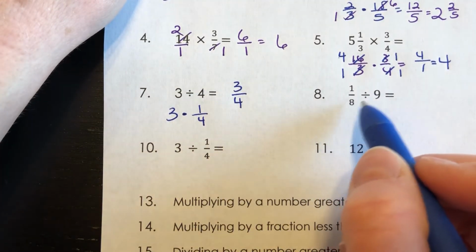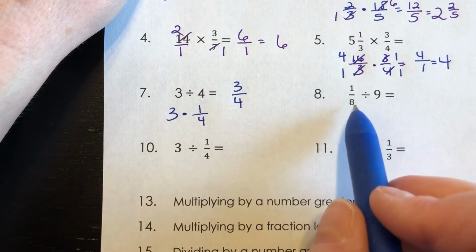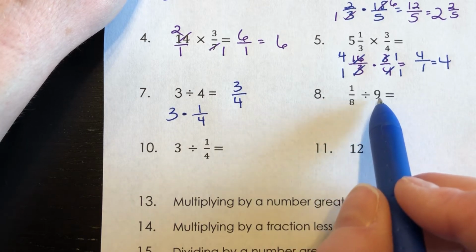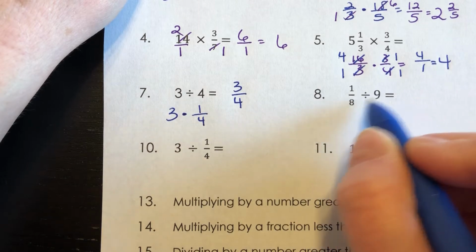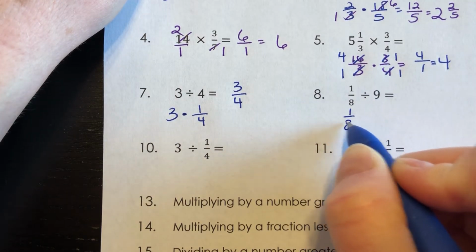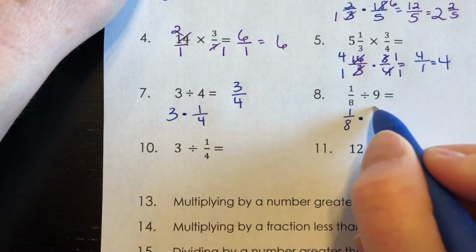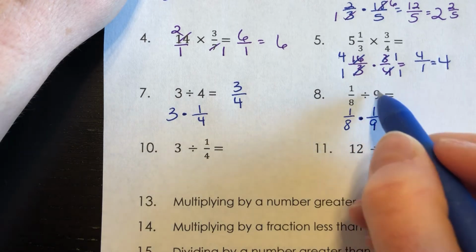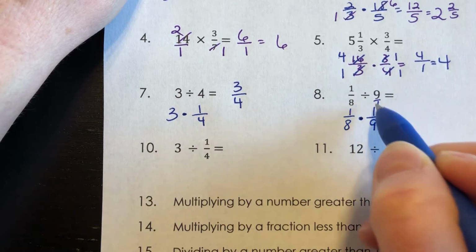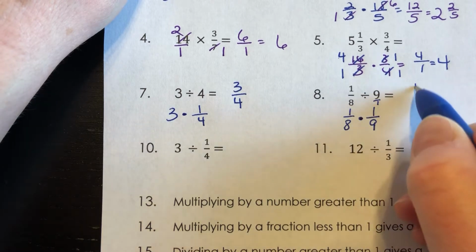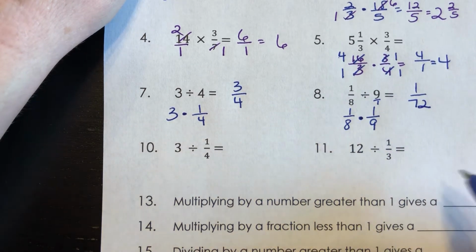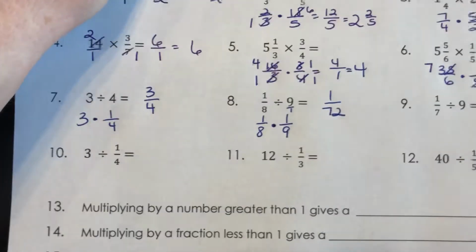For number 8, 1/8 divided by 9. This means like you have 1/8 of a cake and you're sharing it with 9 people. How much of the whole cake would each person get? Well, we saw that to get this result, we can do 1/8 times 1/9. So this was 9/1. I can do the opposite operation and then the opposite of that number. And 1/72. It's a very little piece of cake, unless it was a really super huge cake to start.